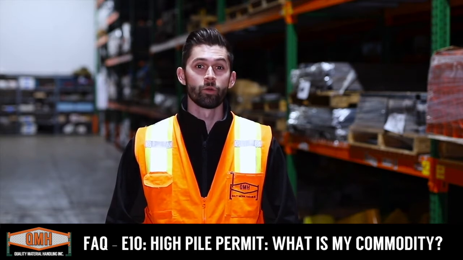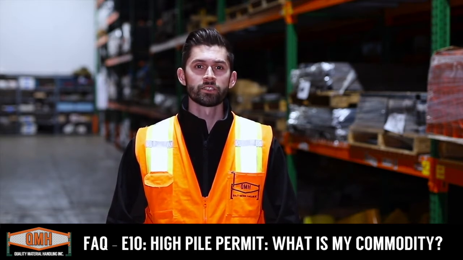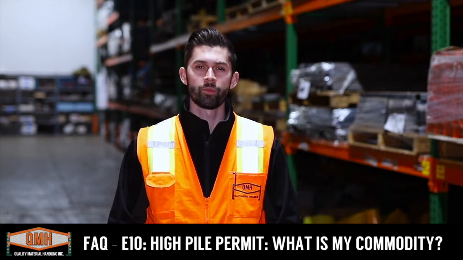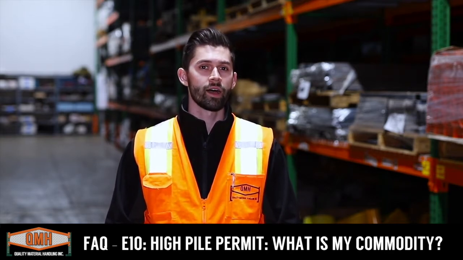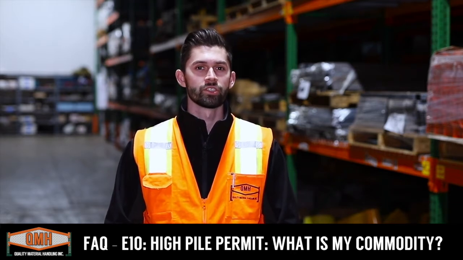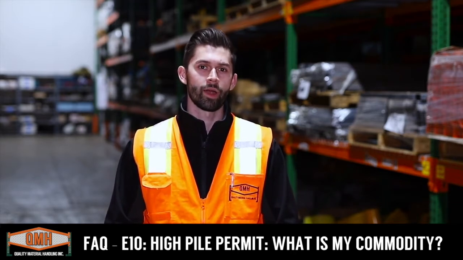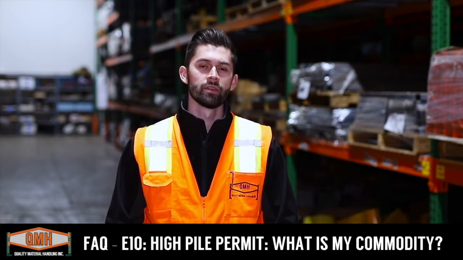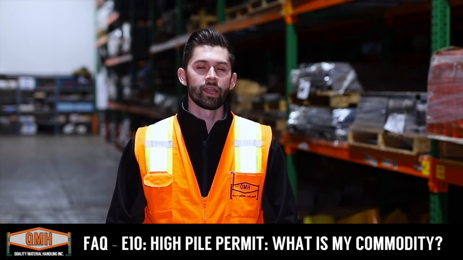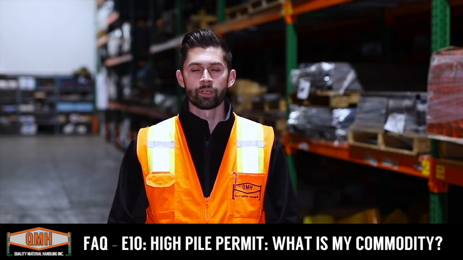Today we're going to talk about what is my commodity. Customers often ask us this question because it's very important when we're dealing with a high pile storage permit. The commodity details a lot of information in order for us to determine how to store your material properly. So when we look at that, there's typically going to be 4 classes and then the high hazard classes that we're going to have to look at.